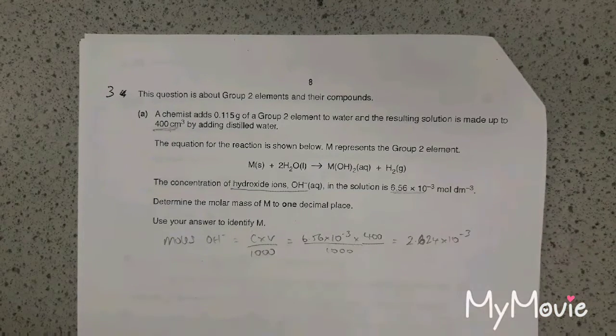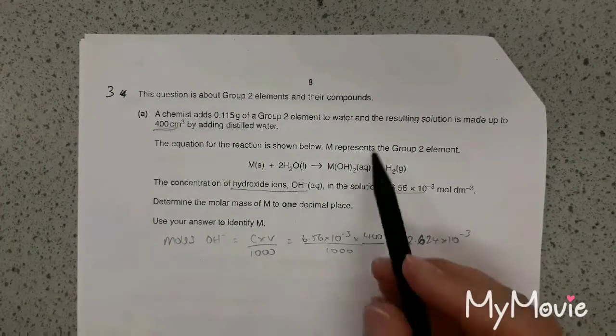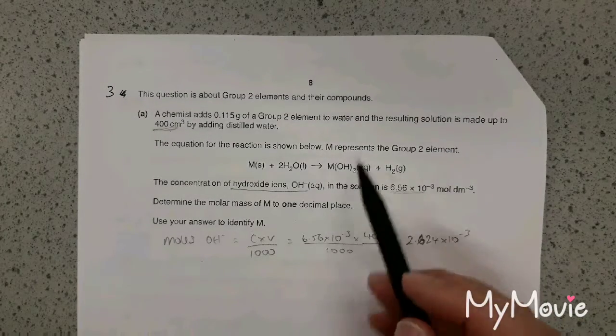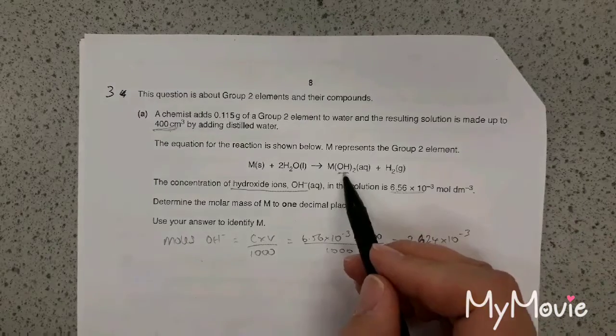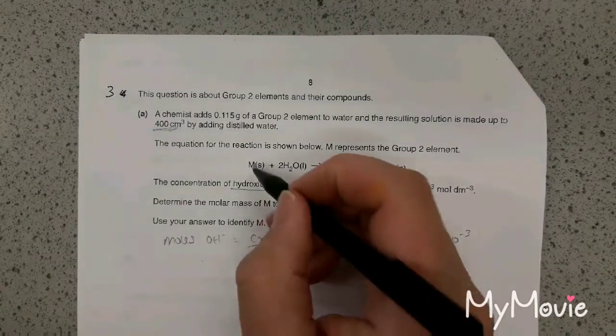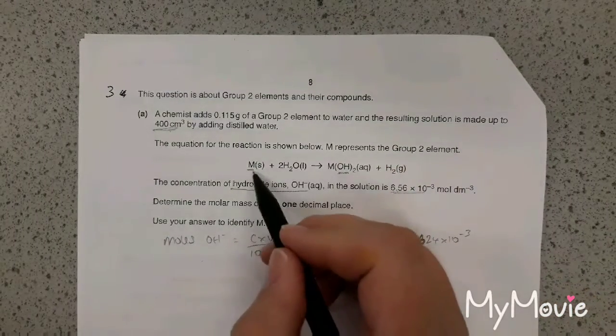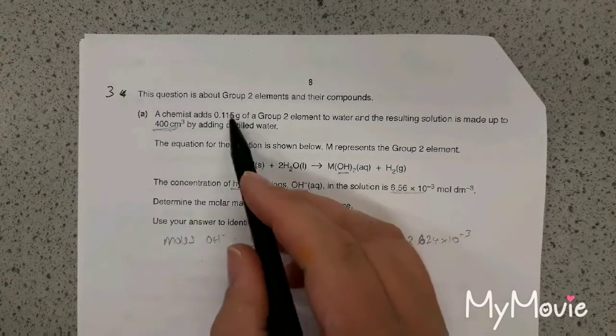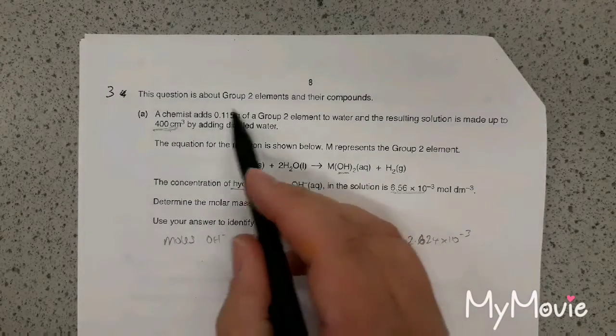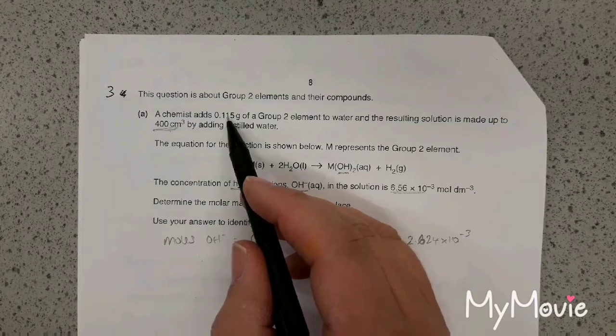Okay, so now I've got the moles of just this bit, I can actually now work out the number of moles of M, the number of moles of the metal, which is important.